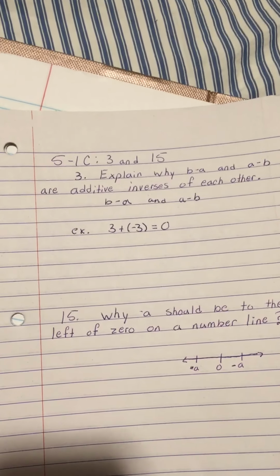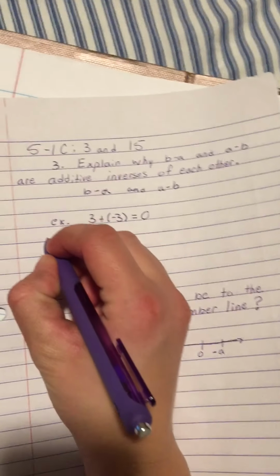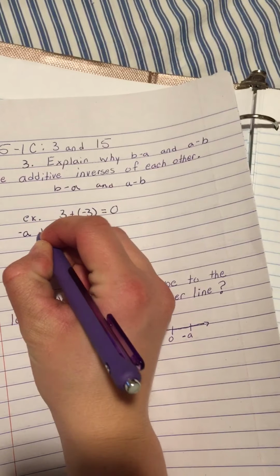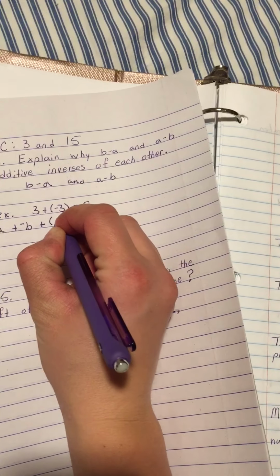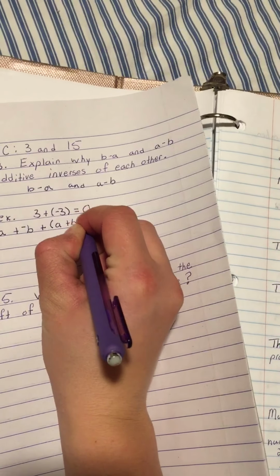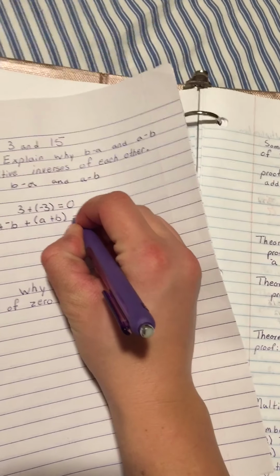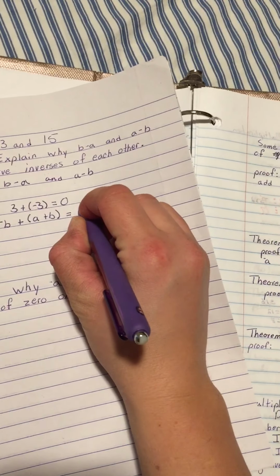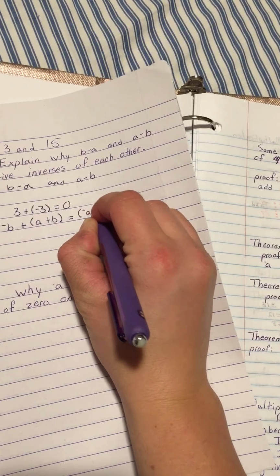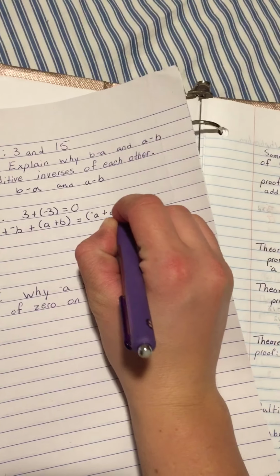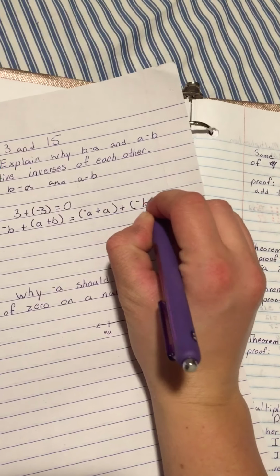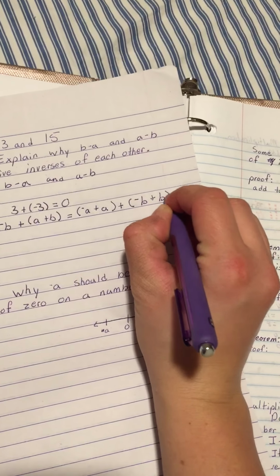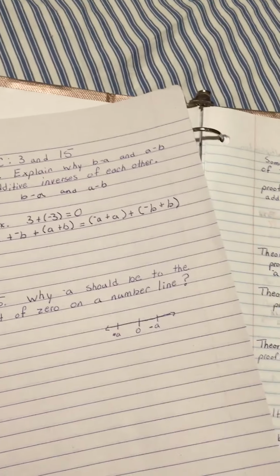For example, we can do negative a plus negative b, add that to a plus b. That would equal a plus negative a plus b and negative b plus positive b.